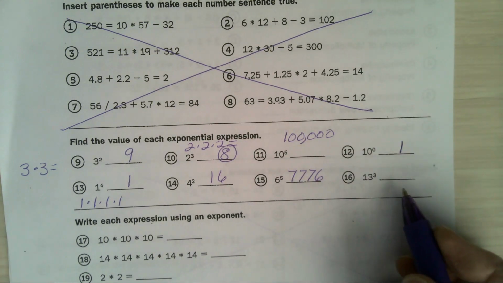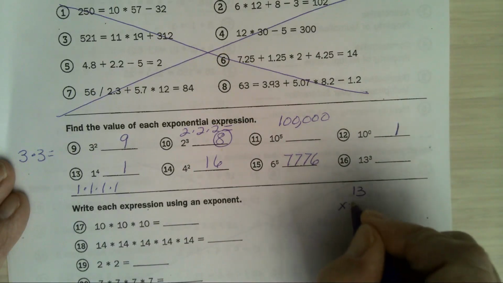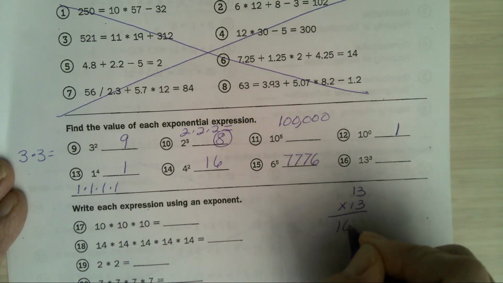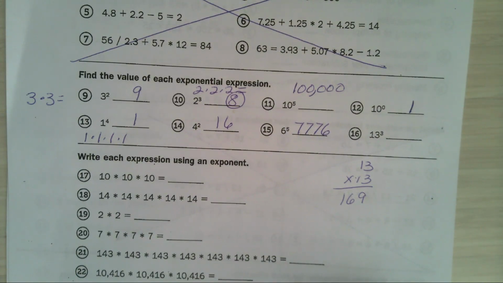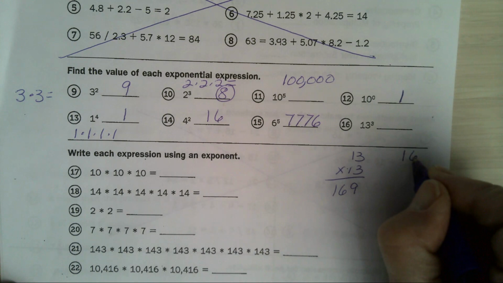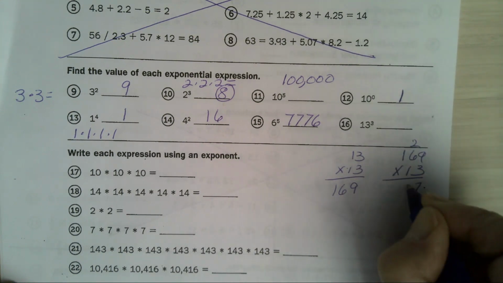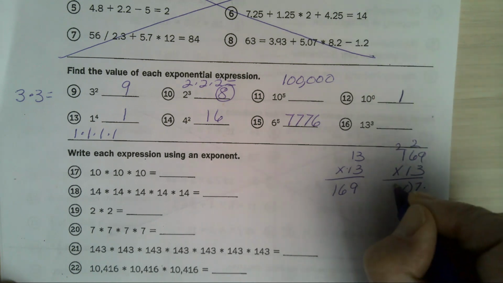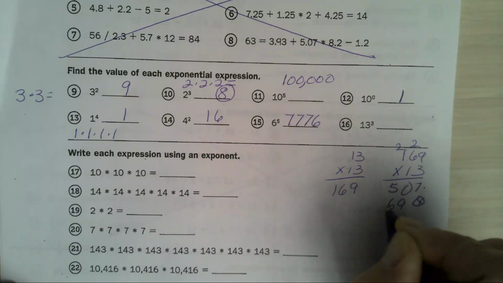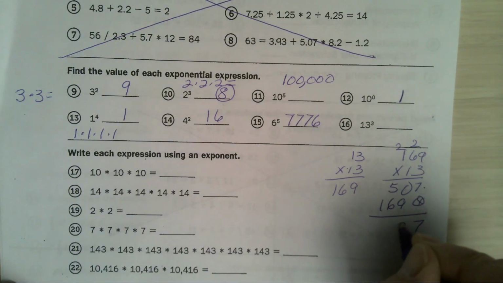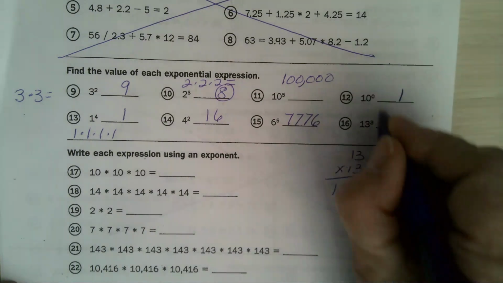13 to the third power. Well, 13 times 13, I have memorized as 169. Then you take 169 times 13. $2,197.